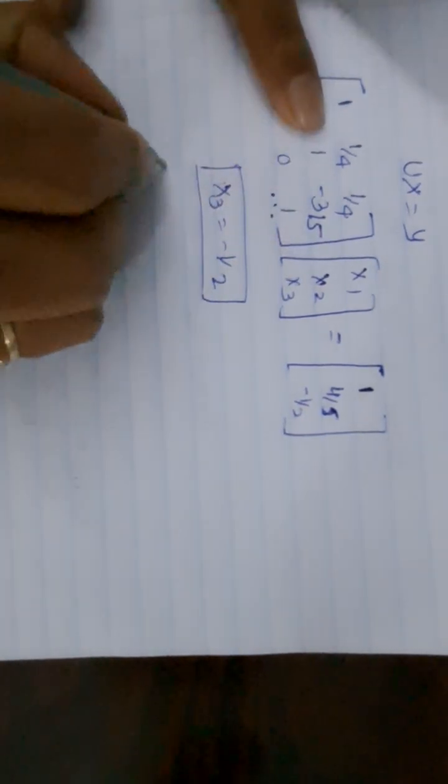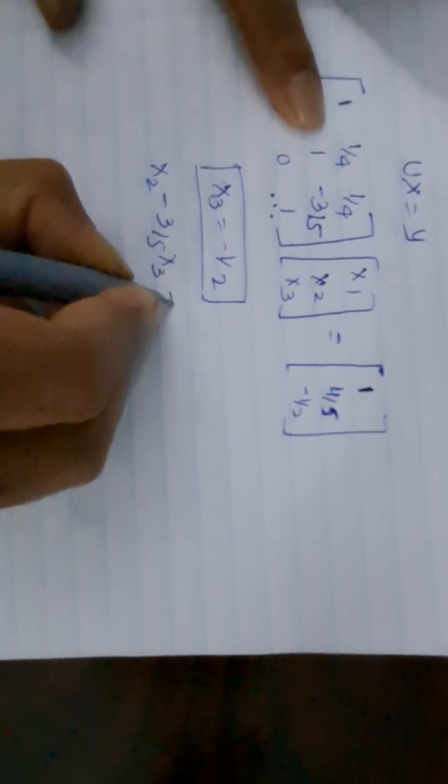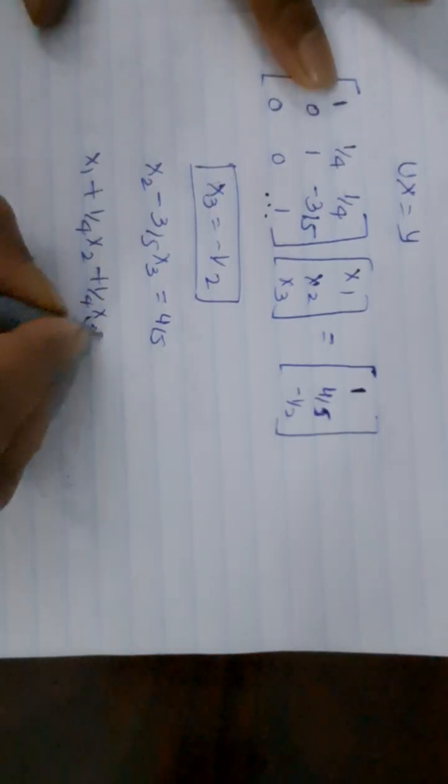Okay, and then here we have x2 minus 3 by 5 x3 is equal to 4 by 5. And from the first equation, this is simply x1 plus 1 by 4 x2 plus 1 by 4 x3 equal to 1. So now you have got three equations again.